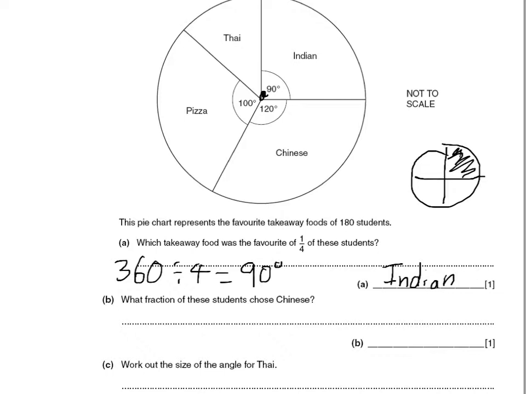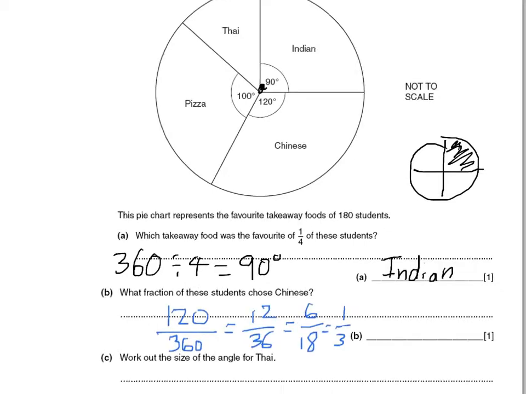So the fraction that Chinese represents is 120 out of 360 degrees, which if we were to simplify, well, remember, because they both end in zeros, we can divide by 10, so that's 12 out of 36, which is the same as 6 over 18, which is the same as 1 over 3. So the fraction of students who like Chinese best was 120 out of 360, or in its simplest form, 1 out of 3 students.